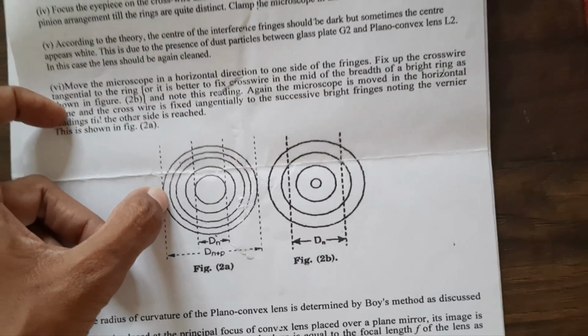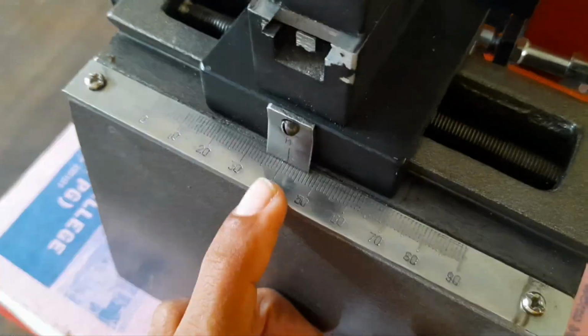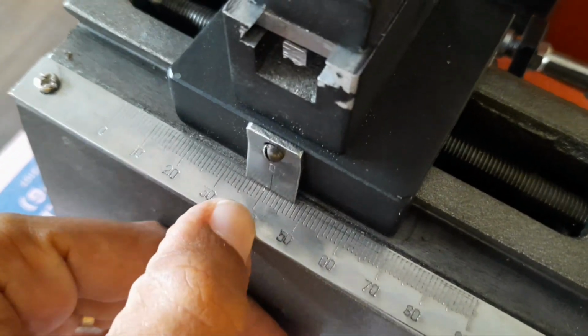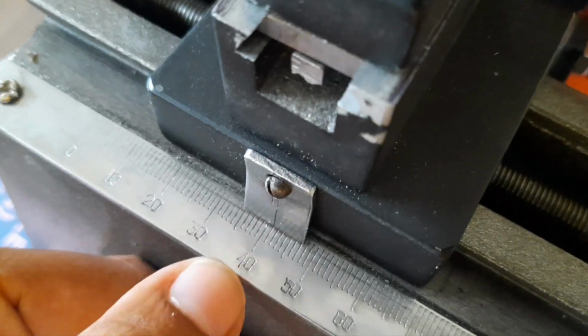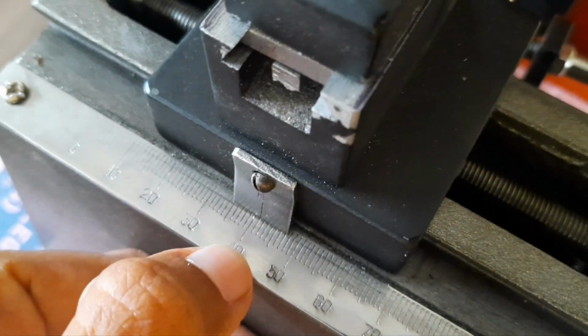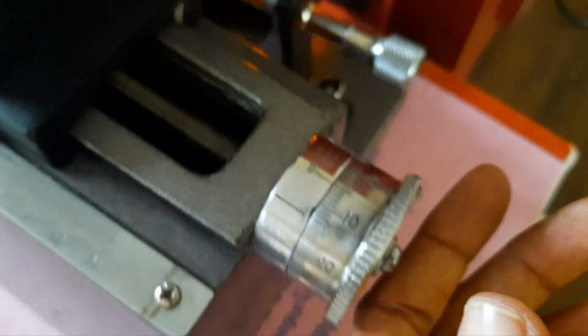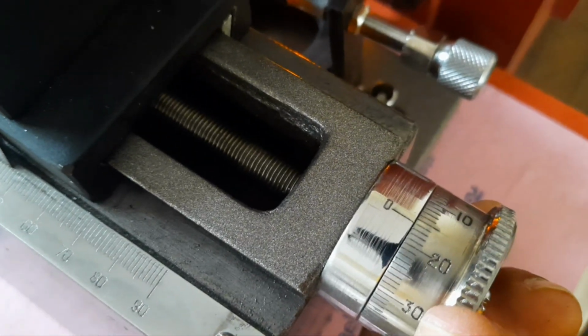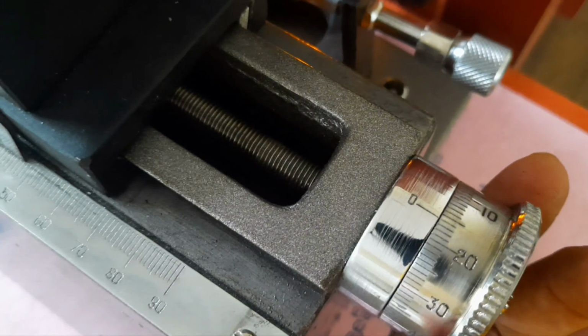Once the cross wire of the microscope coincides with the edge of the ring, we can note down the MSR and CSR. Here the MSR, the zeroth line is crossing around 41 of the main scale reading. Then the circular scale reading you can note down once you adjust to the ring edge.